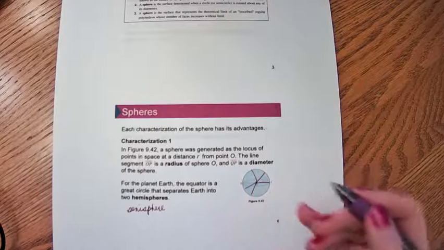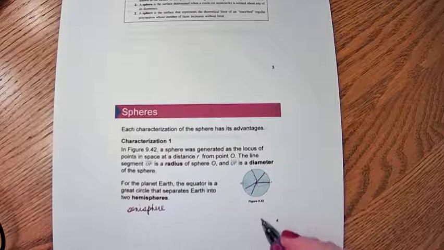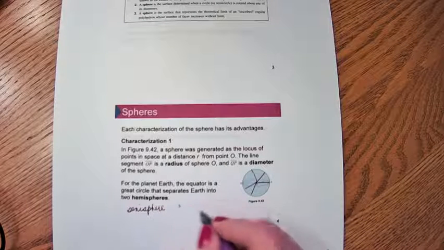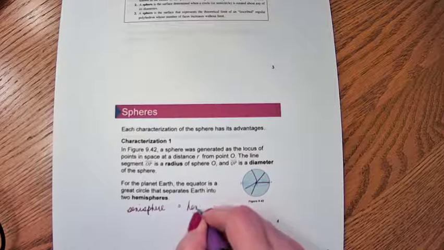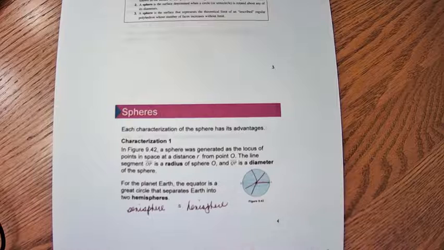No, even like the Earth is considered a sphere. The planets are considered spheres. So even we would break the Earth into hemispheres. Half of the Earth is considered a hemisphere.